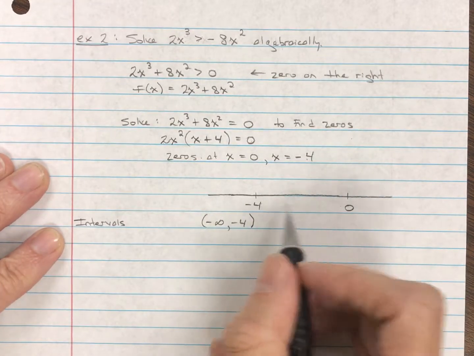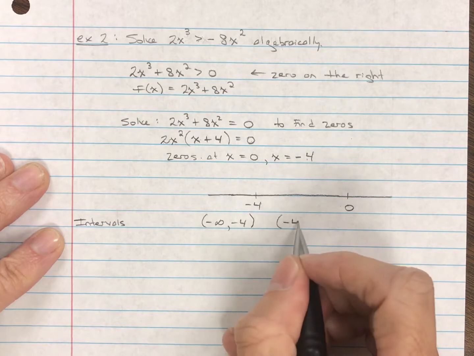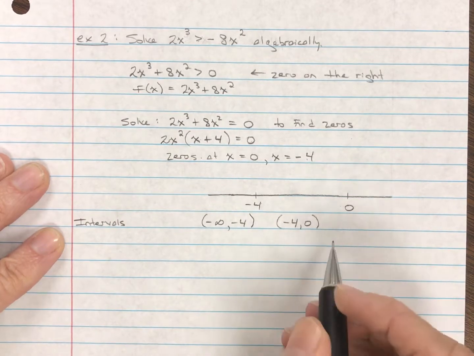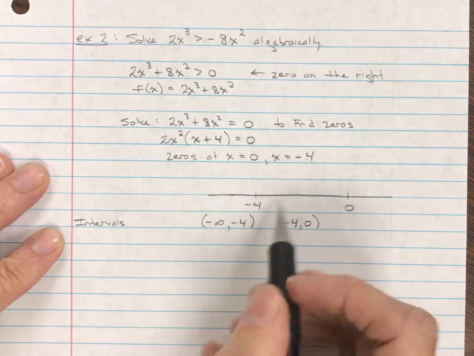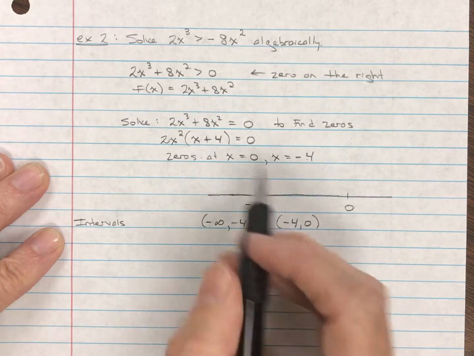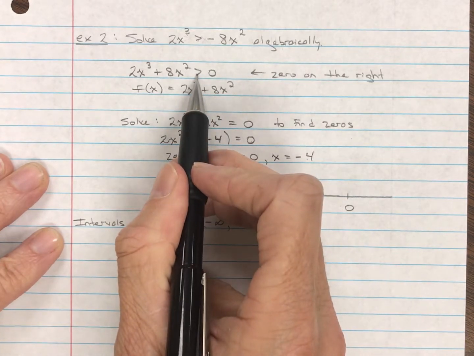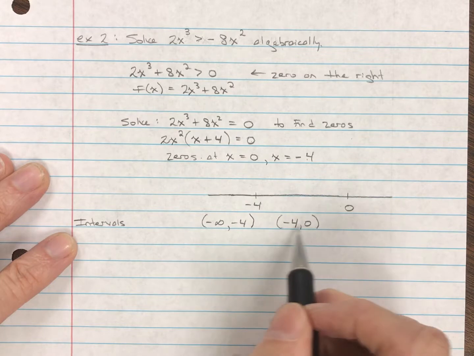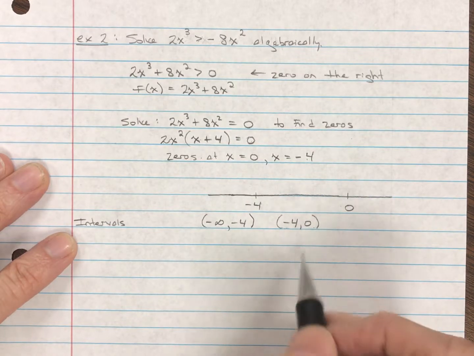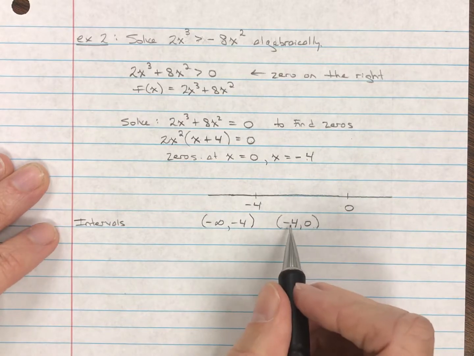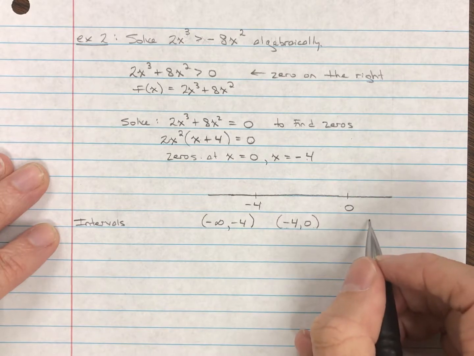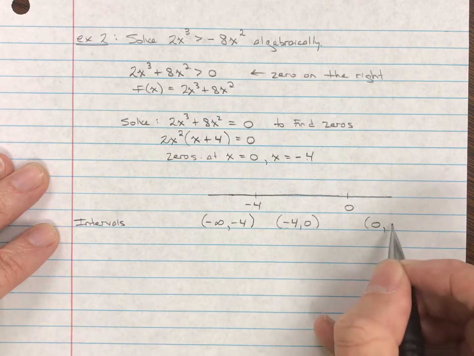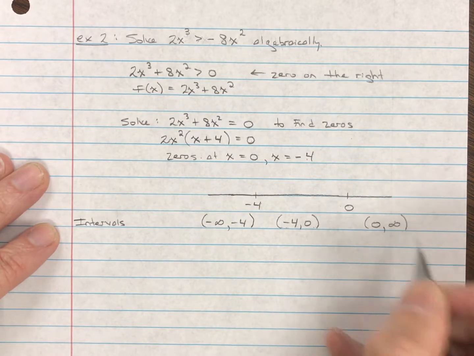The second interval goes from negative 4 to 0. Again, notice we're not including the zeros because we don't have the equal sign with our inequality. So I use parentheses around the interval from negative 4 to 0. And our final interval goes from 0 to positive infinity.